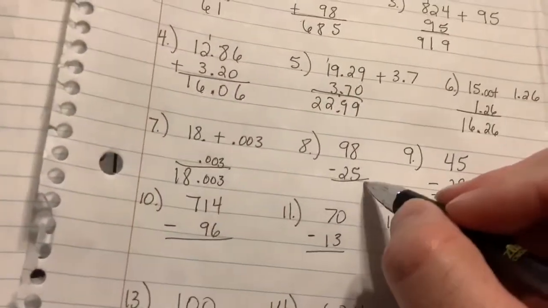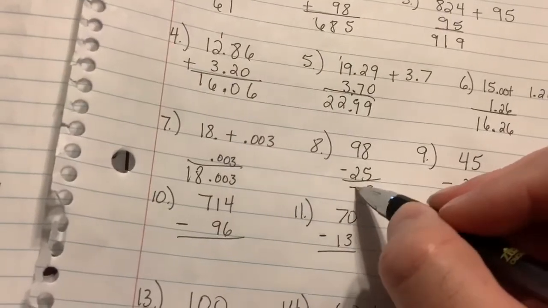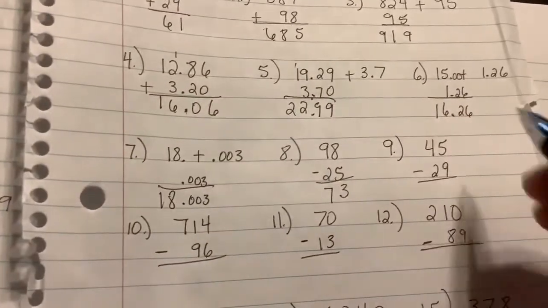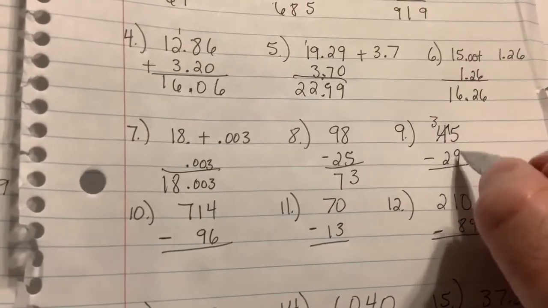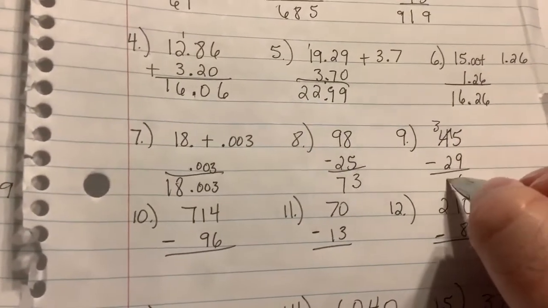Okay. First one you don't have to borrow. So 8 minus 5 is 3. 9 minus 2 is 7. Here you do have to borrow. So you make that 15. 15 minus 9 is 6. 3 minus 2 is 1.